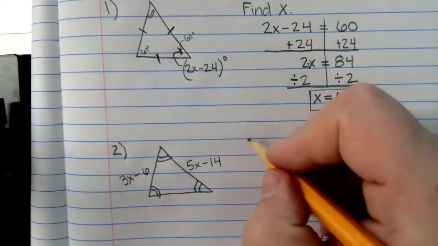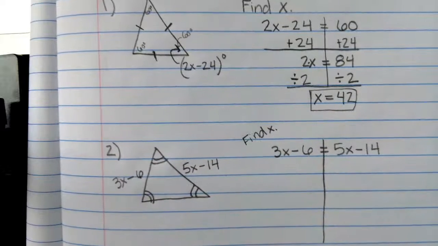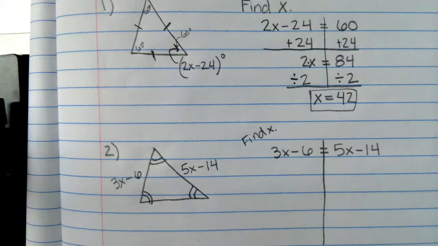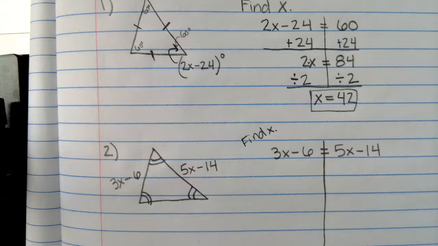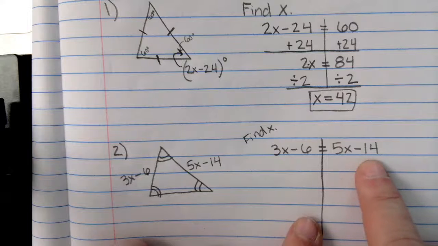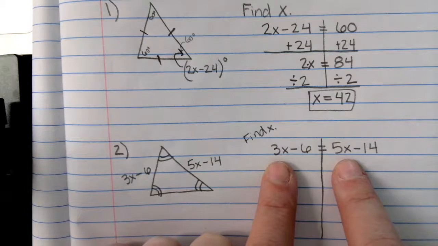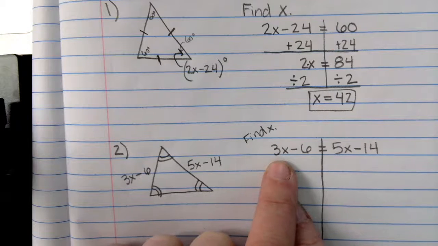Again, our direction should have been to find x. Sorry, forgot to write that. All right, so this time, what's a little different about this equation compared to the last one? It's different. You're right. It's a completely different problem. Yeah, we have an x on the other side of the equation. It's not just a number. So when you have variables on both sides, what do we want to do with them? We want to get them on one side or eliminate one of them.